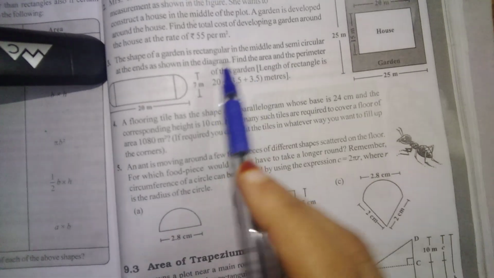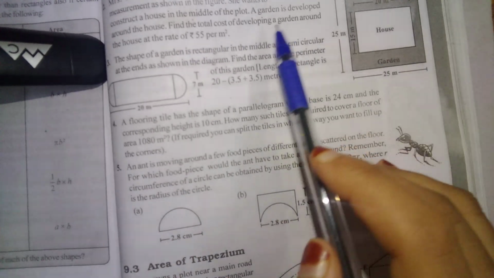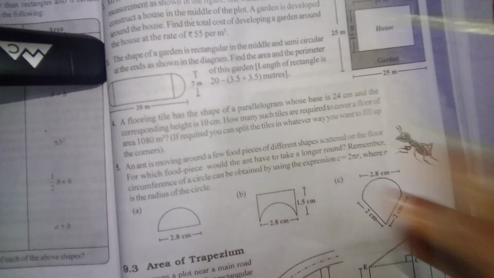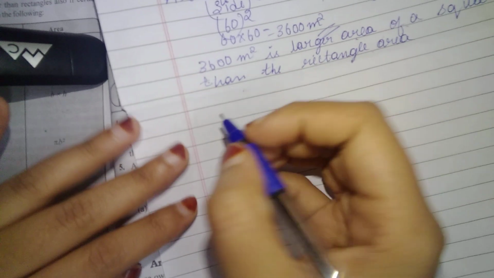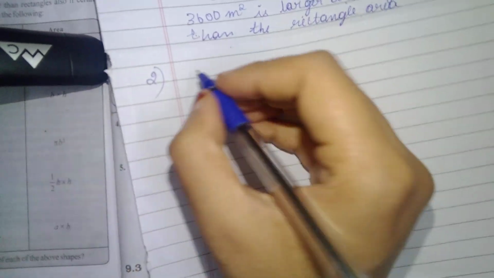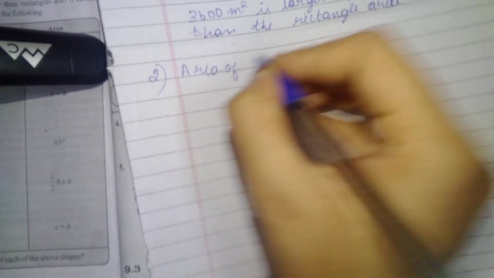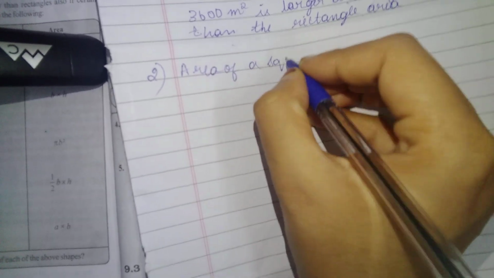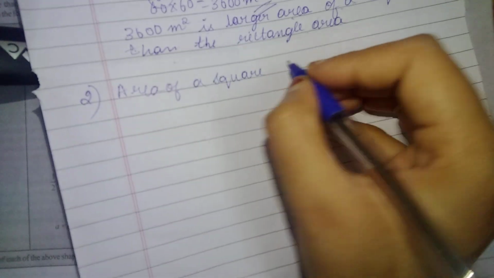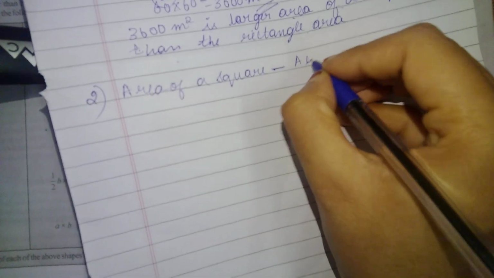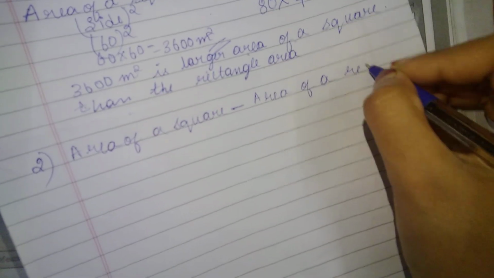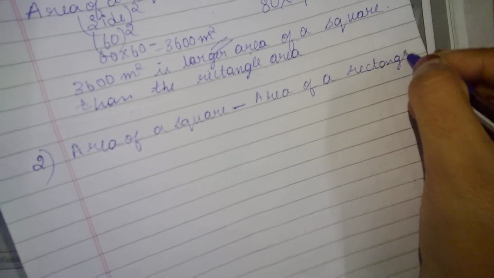So first we'll find the area to find the total cost. So what is the formula here? First we'll find the area of a square. Second sum we'll do now. Area of a square minus area of a rectangle.